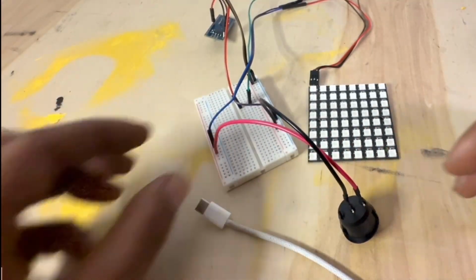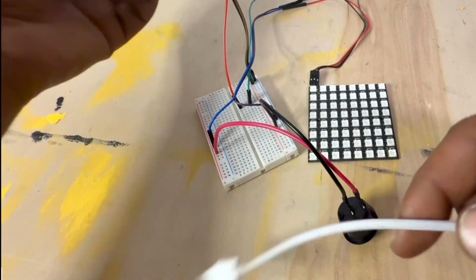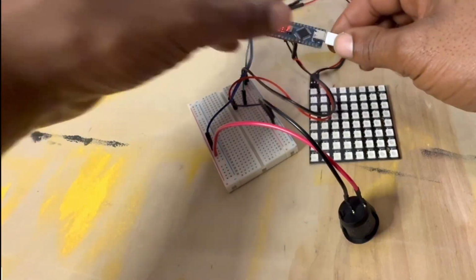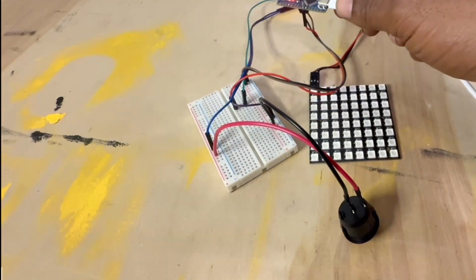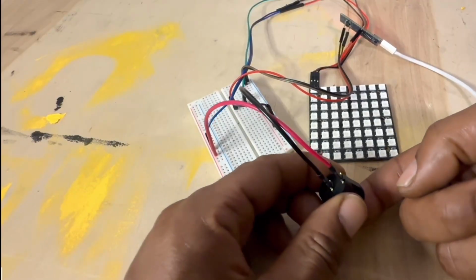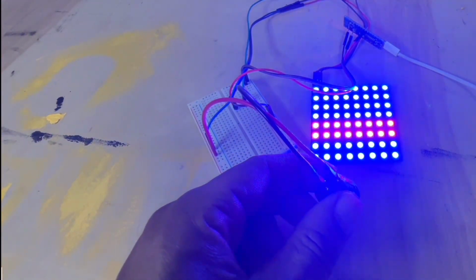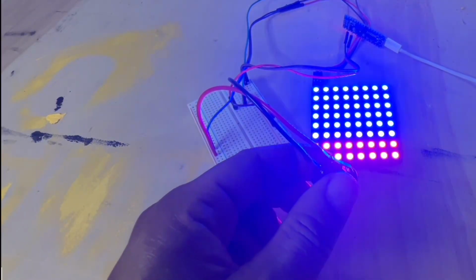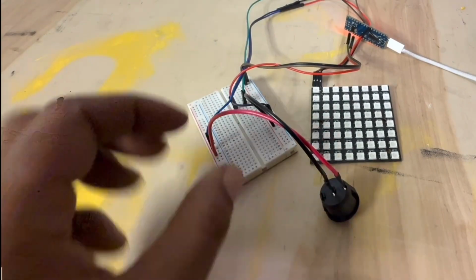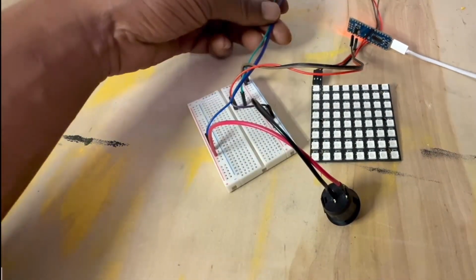So now I plug my Arduino in. My Arduino powers on, but you need to flick your switch on to turn that LED on. Right? So there's actually one more thing you can actually do that's pretty cool.